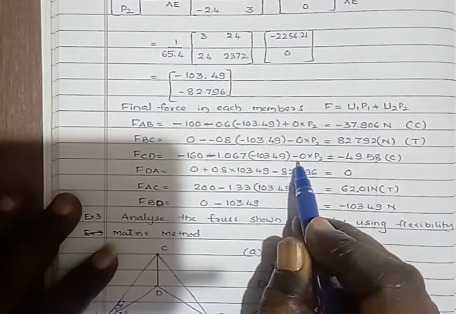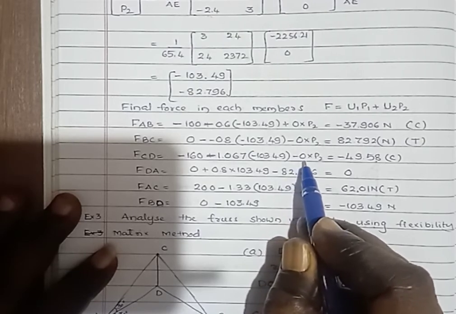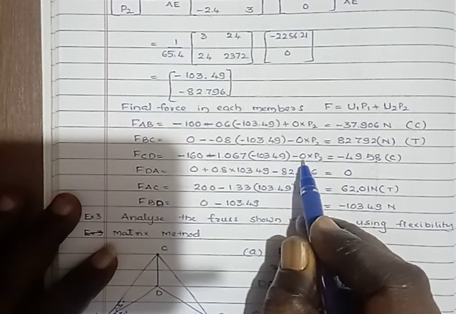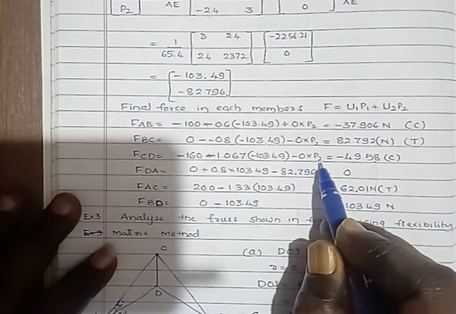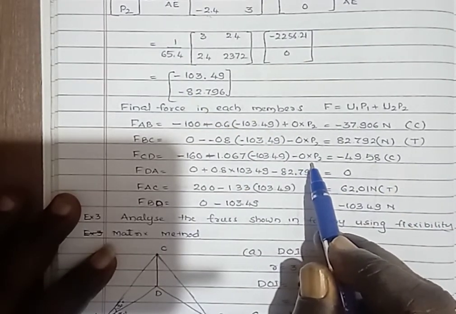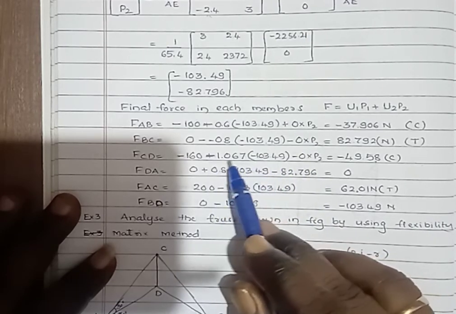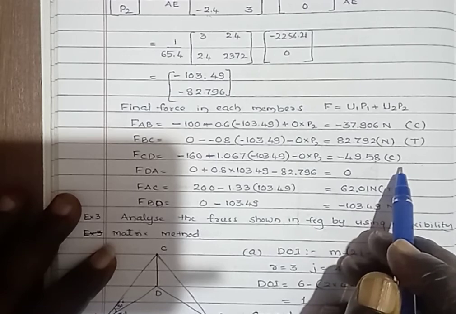Then due to the second redundant, the force in the member is 0, into the second redundant value 82.796. This becomes 0. There is minus into minus plus. Then this one is minus 49.58, that is compression.